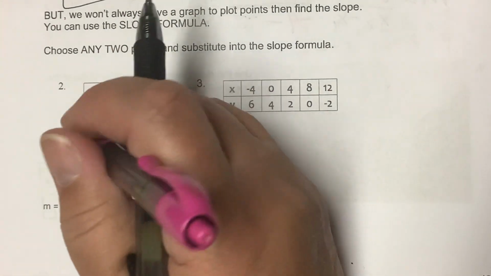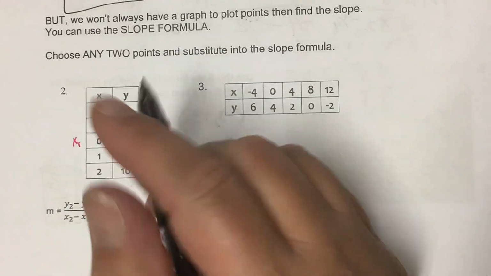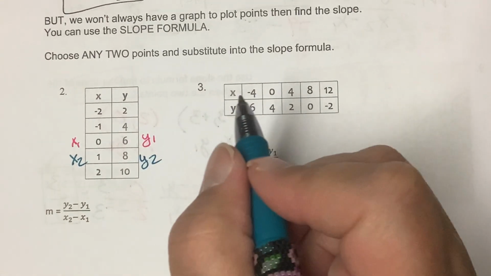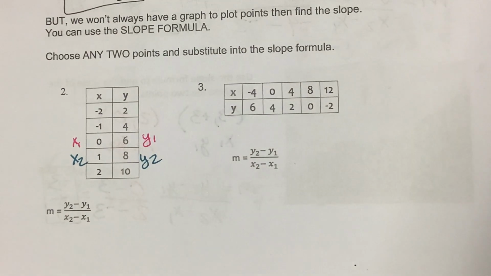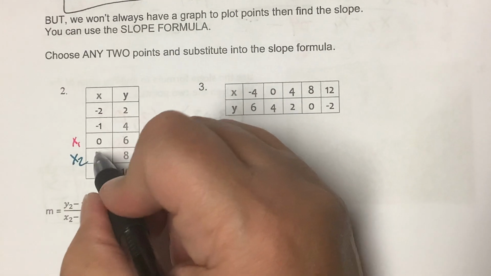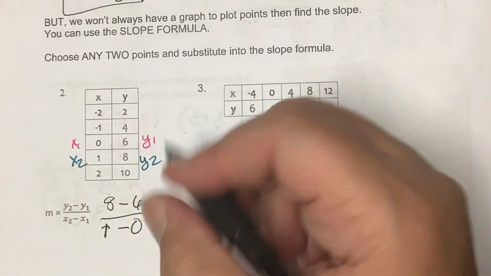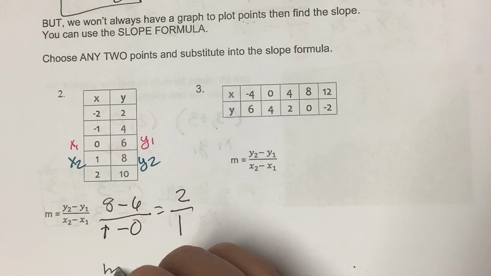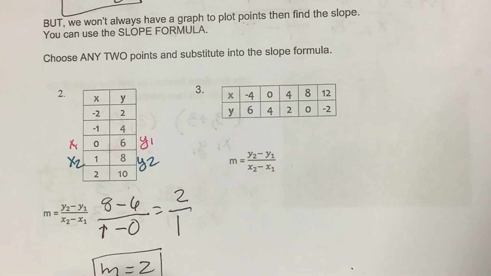So I would usually go with x1, y1, because 0 is easy, and x2 and y2, because small numbers. 8 minus 6, y2 minus y1, 2 minus 1, 1 minus 0, x2 minus x1. 8 minus 6 is 2, 1 minus 0 is 1, and my slope m equals 2. Yay!